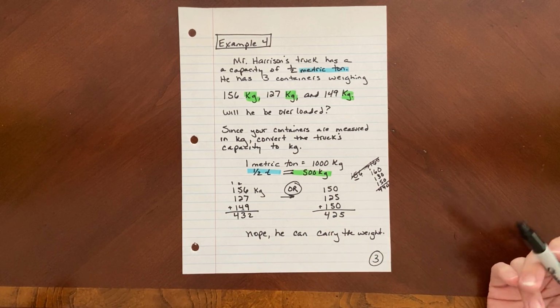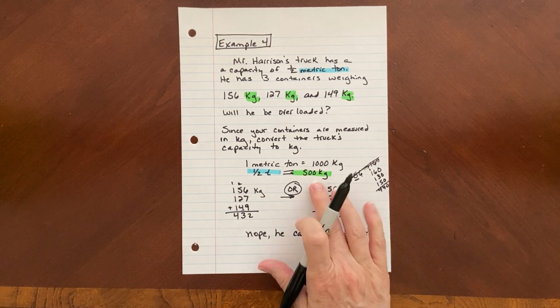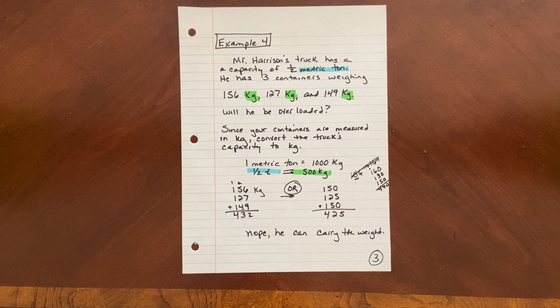It doesn't matter, because guess what? He can carry that because they're all under 500, right? If there was some question, I might need to be a little bit more careful about how I added it. So we find out that Mr. Harrison is in luck, and he can put all those 3 containers in his truck.